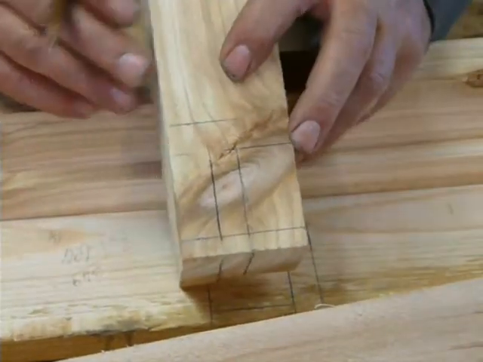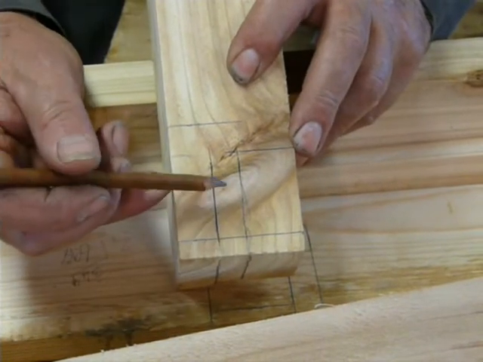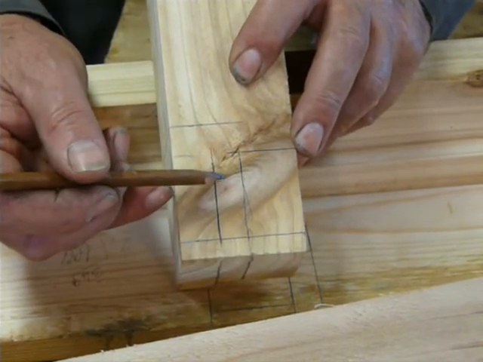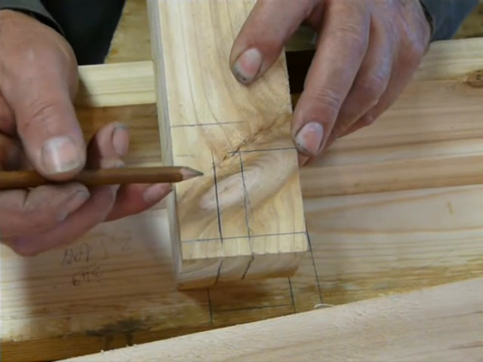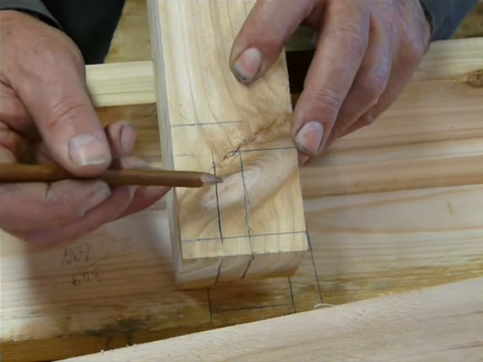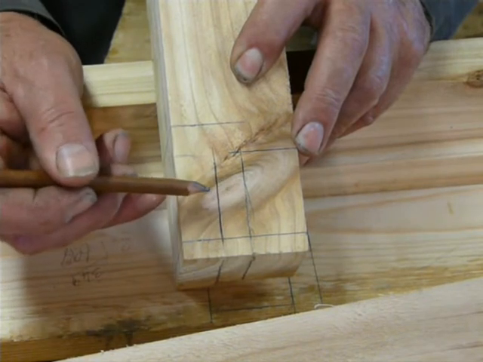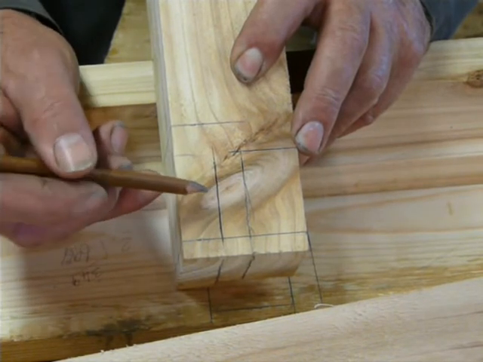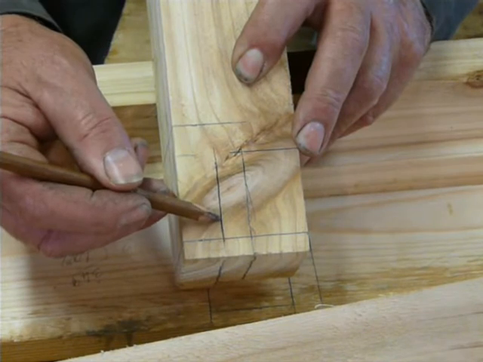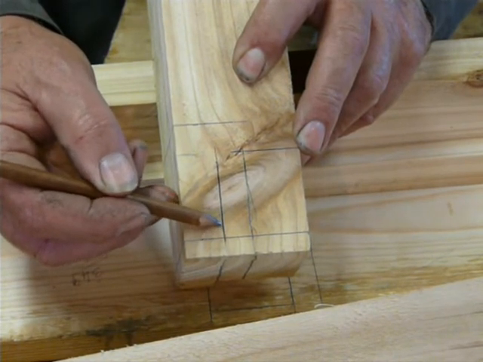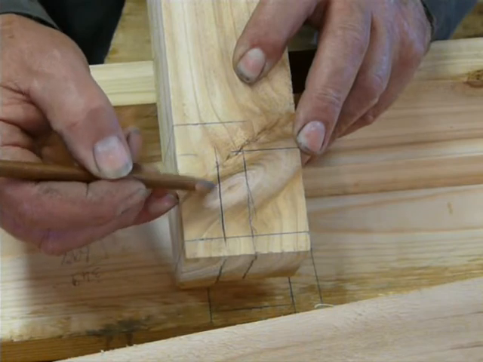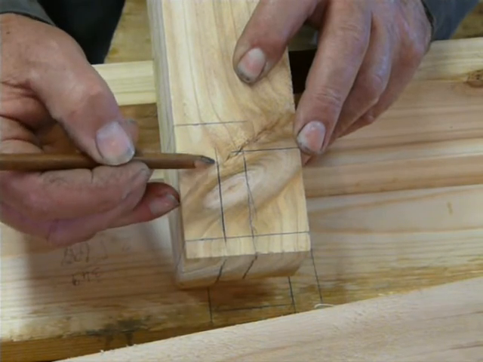Now, for the mortise, obviously you use the mortiser between the lines, but the tenon must fit in the mortise without being slack, so therefore you cut on the outside of the line for the tenon and leave half of that line left, so that then it's the right size.